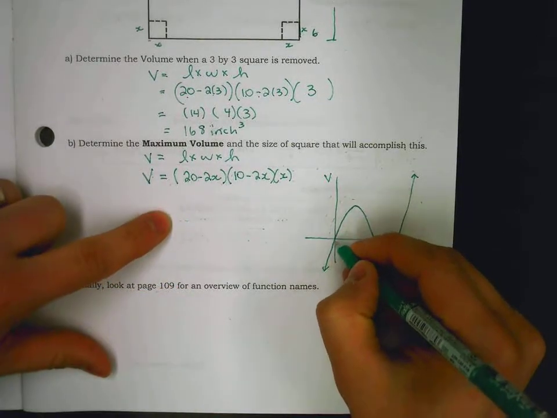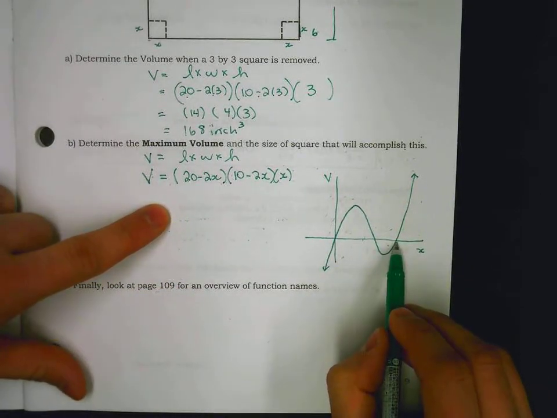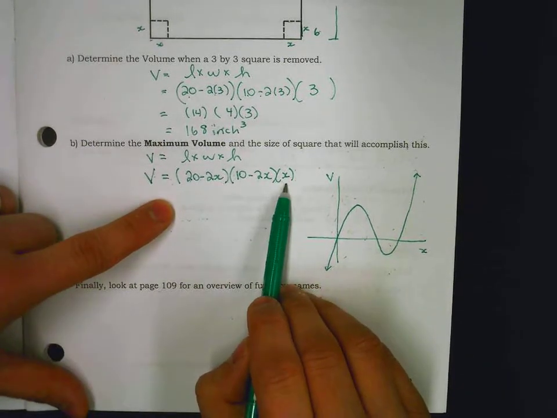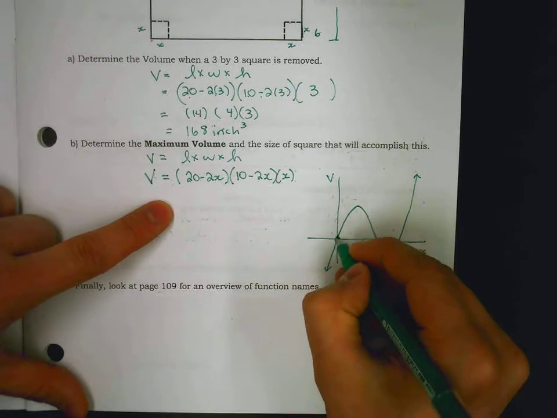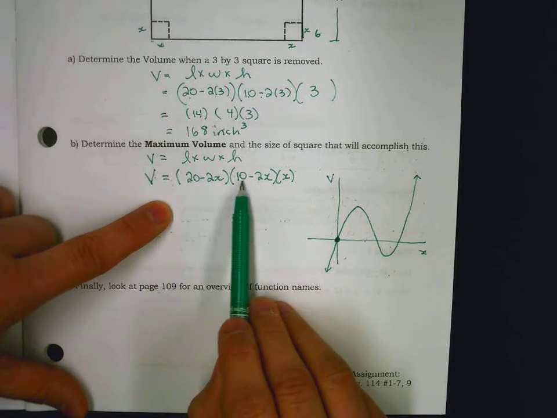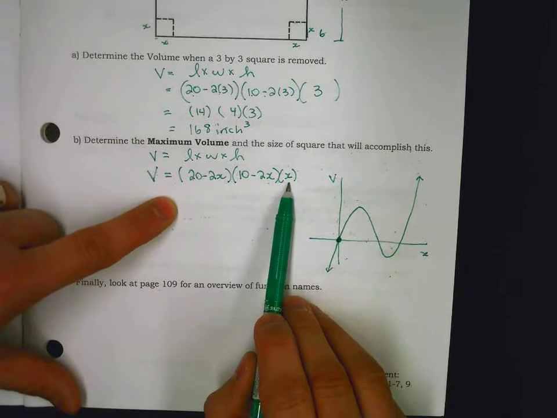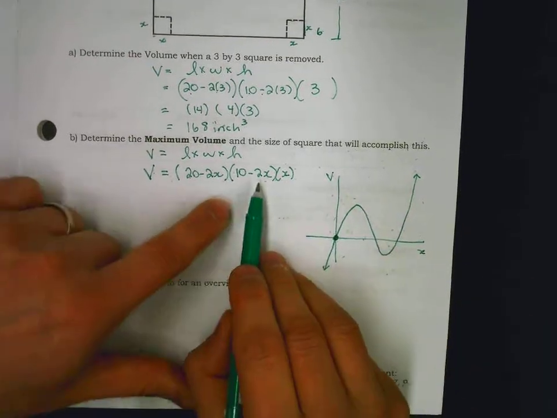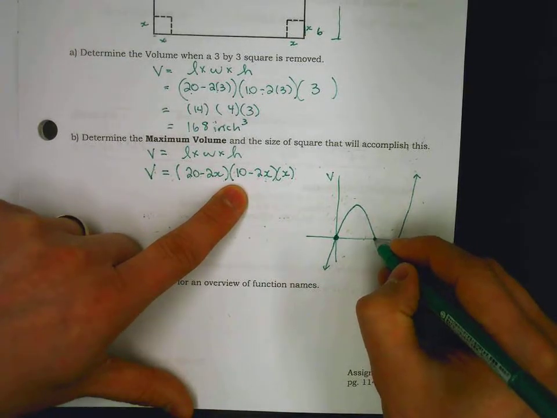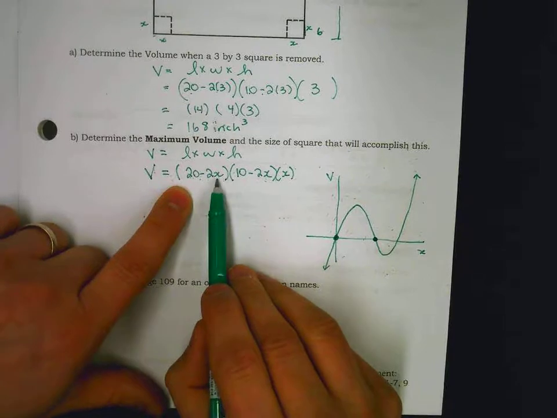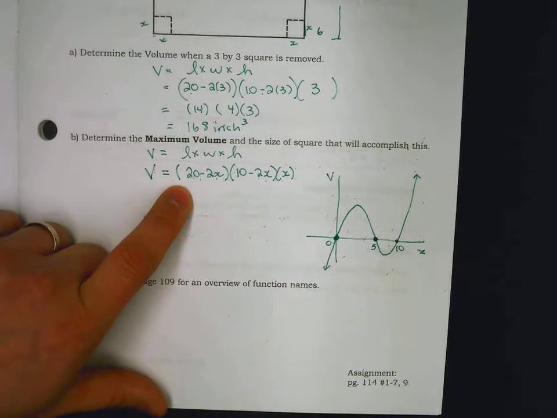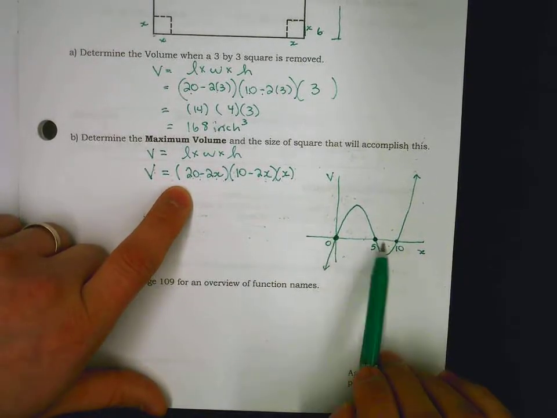In fact, if we're looking at some specific x-intercepts, we can calculate these quite quickly because we're in factored form. x being 0 is one, because if you cut out nothing, 20 minus nothing times 10 minus nothing times 0 produces a volume of 0. From 10 minus 2 times 5 makes 10 minus 10, so 5 is an x-intercept. 20 minus 2 times 10, 10 being another x-intercept, produces the last of our 3 x-intercepts.